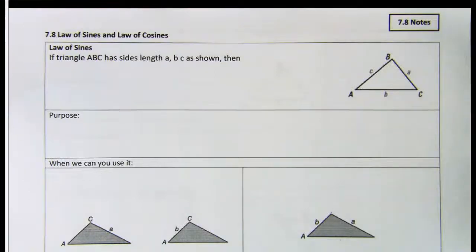In this video, we are going to look at 7.8 Law of Sines. In part 2, we will look at something called the Law of Cosines. So let's first focus on the Law of Sines.